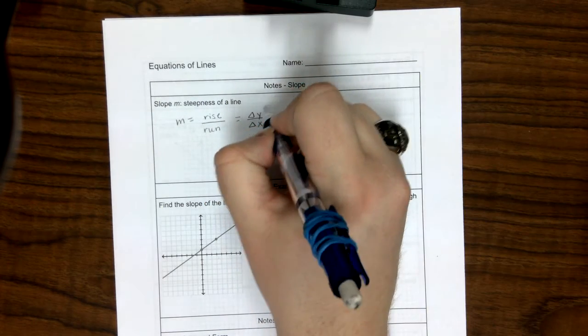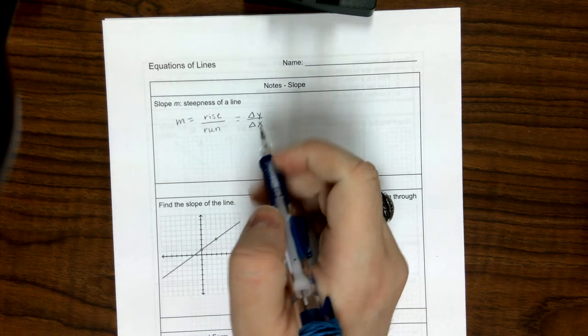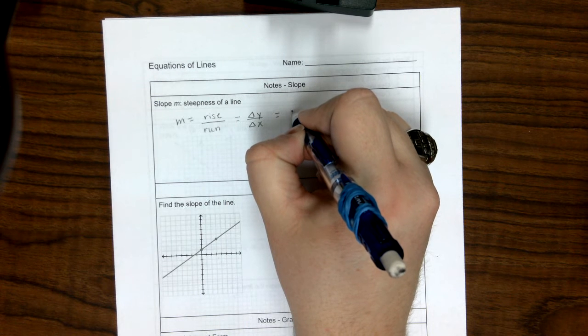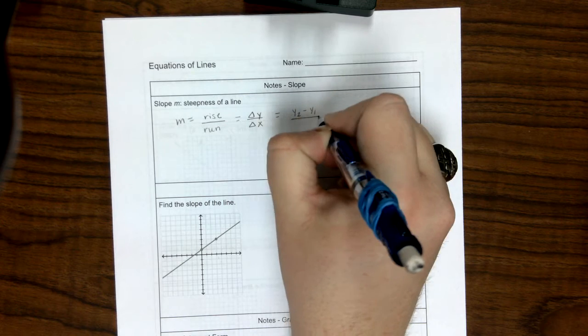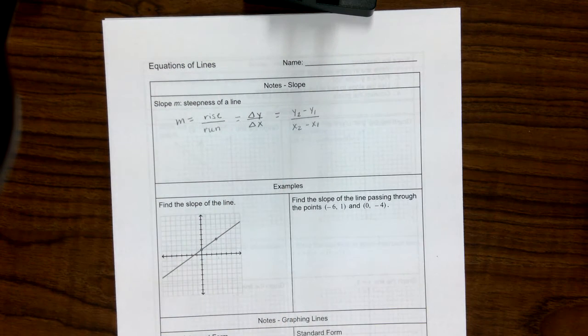Delta just means change, so you can think of this as the change in y over the change in x. And then what you're also familiar with is probably this, y2 minus y1 over x2 minus x1. So those are different ways you can think about slope.